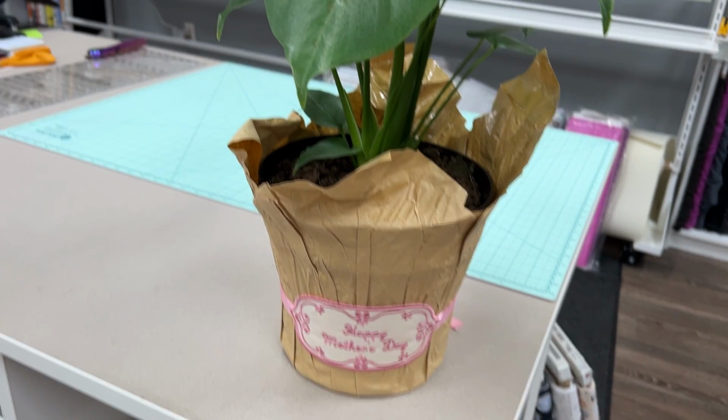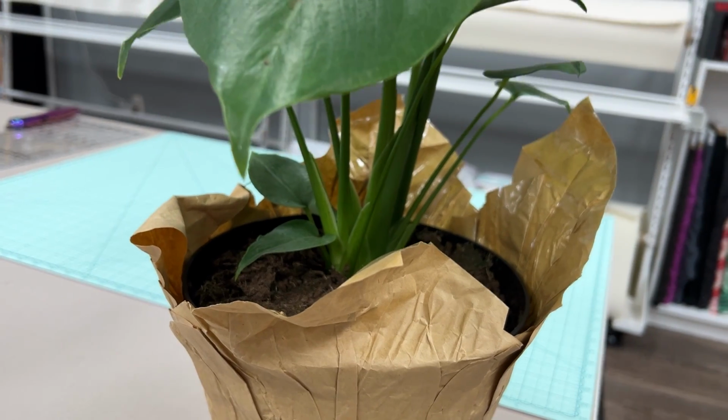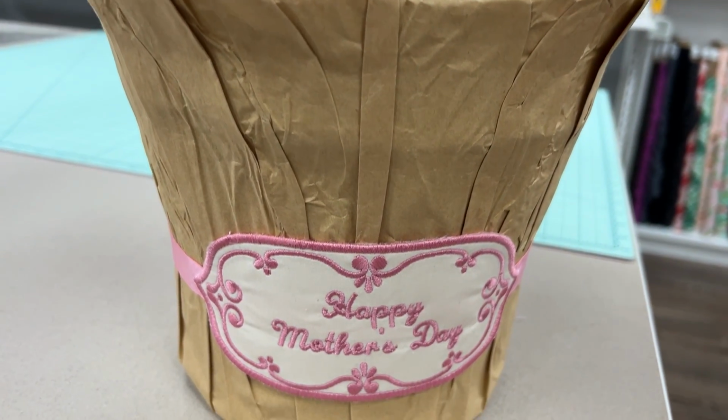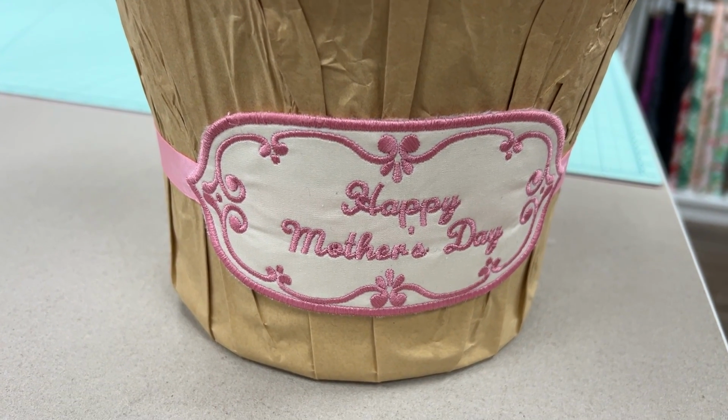And I thought, well, what are we going to do for Mom? We could do a card. We could do something like that. But what we might need is just something really cute that we added a personal touch to, to put on an existing gift. And in my mind, I am giving a little monstera plant. And so I wanted to add a little band around the pot just to add that special touch.